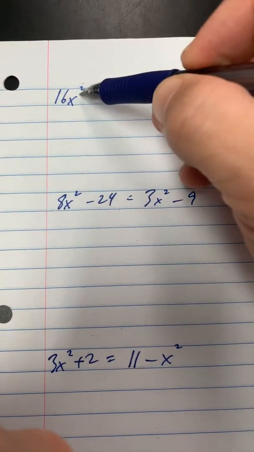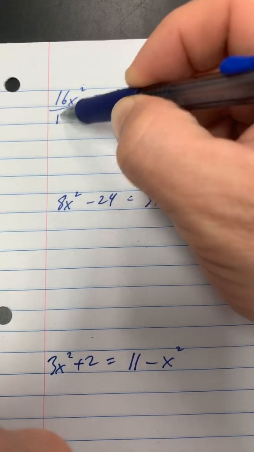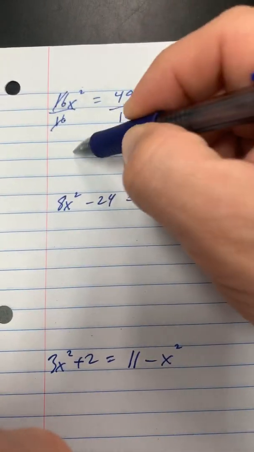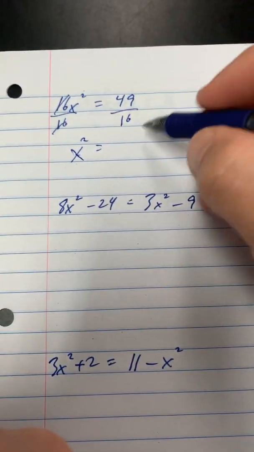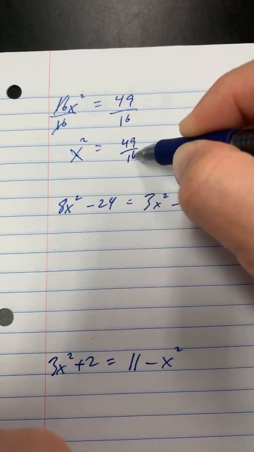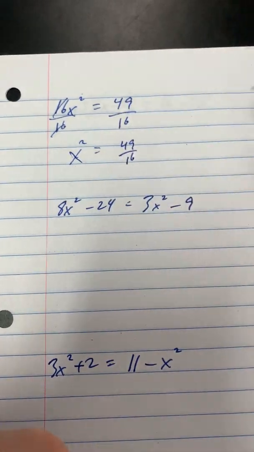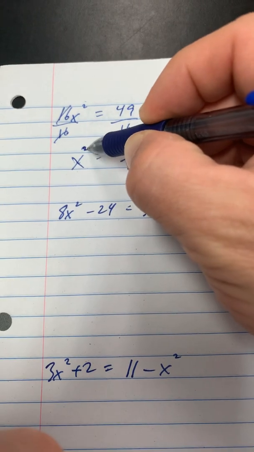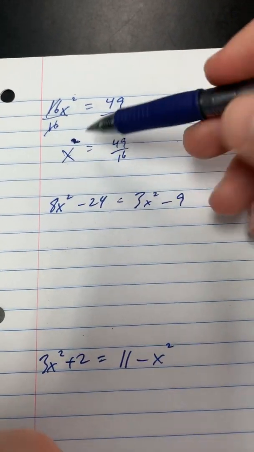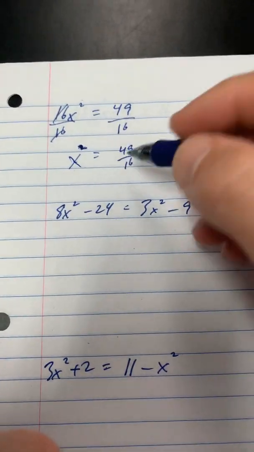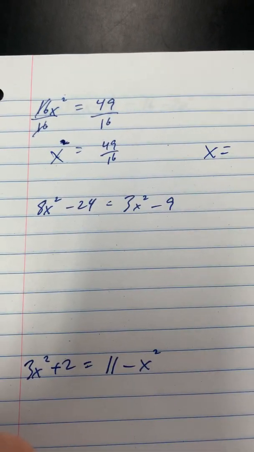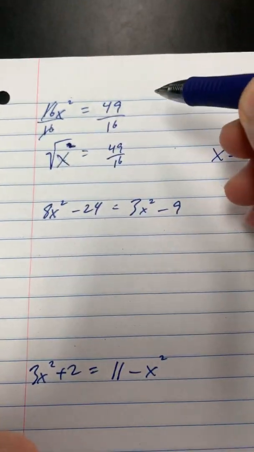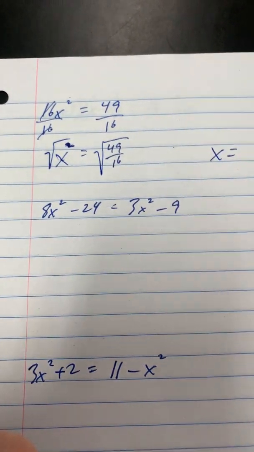All right, so first of all, we want to isolate the variable, so we're going to divide both sides by 16. So we get x squared equals 49 over 16, and you'll notice that both of these are perfect squares. Remember, we're not trying to find the value of x squared, we're trying to find the value of x. So we're going to do the inverse of x squared, which is the square root. We're going to square root this whole thing.